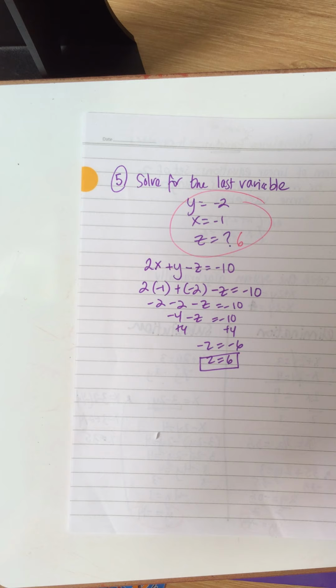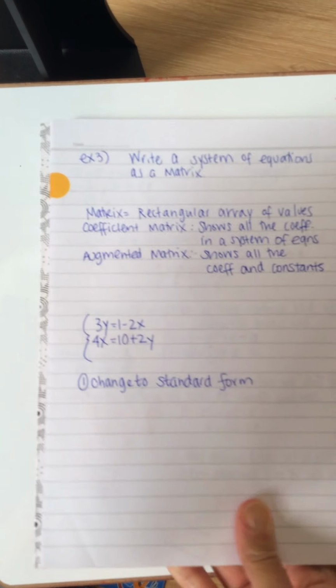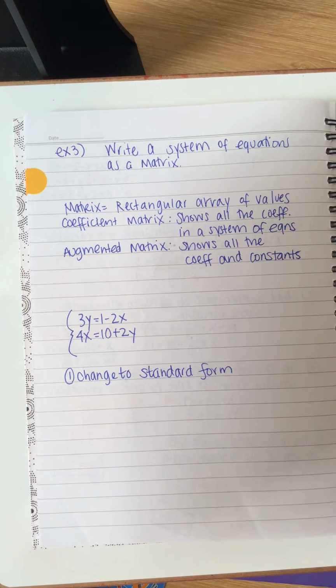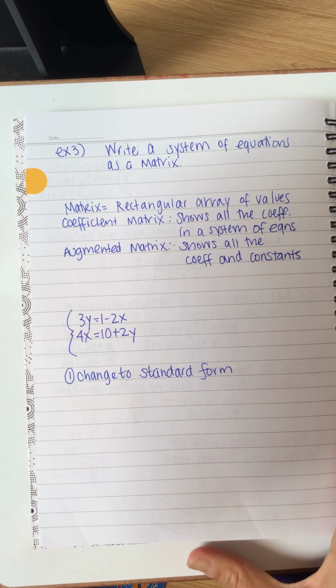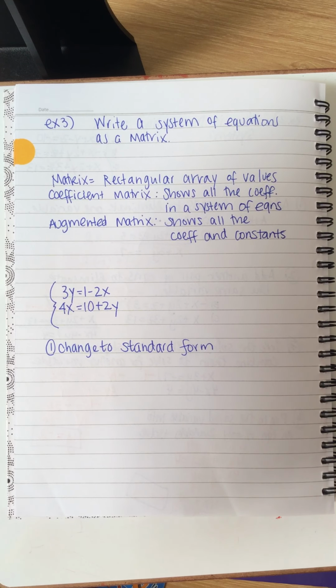Okay, so this is the traditional way to solve it, but we're going to learn a faster way with matrices in one of our next lessons. So what we're going to do now is set up a matrix. You're not going to have to solve with it. I just want to show you how to set it up, which is pretty easy. Okay, so a matrix is a rectangular array of values.